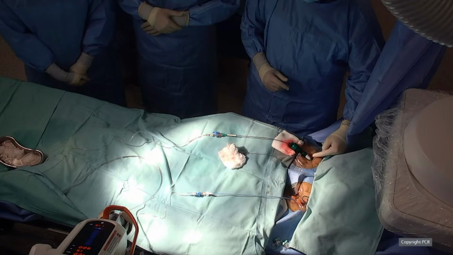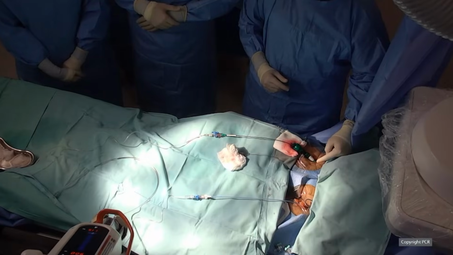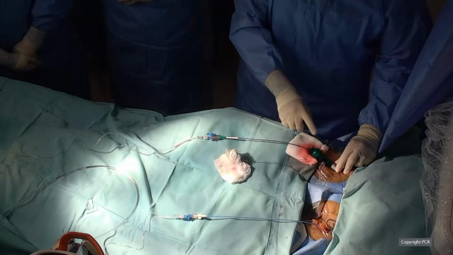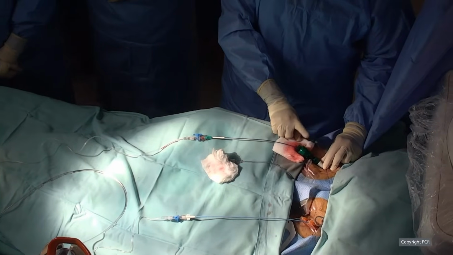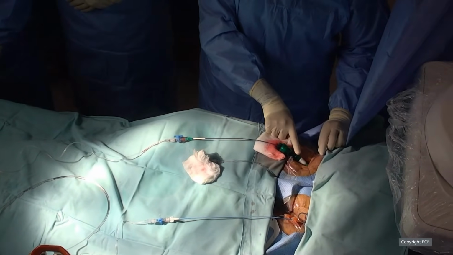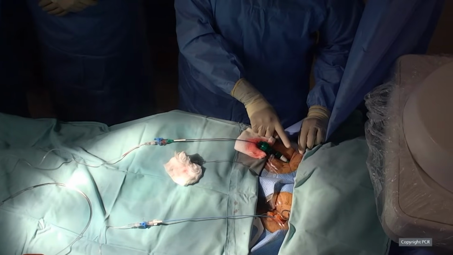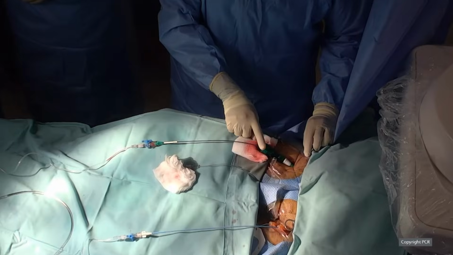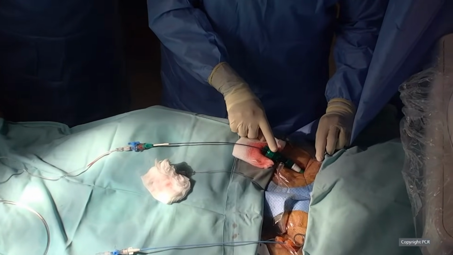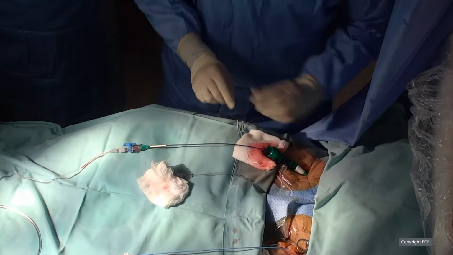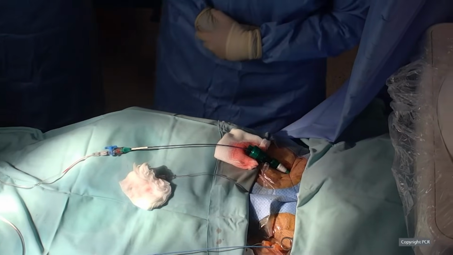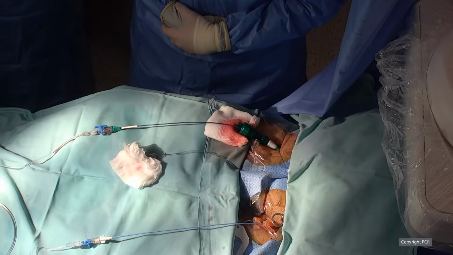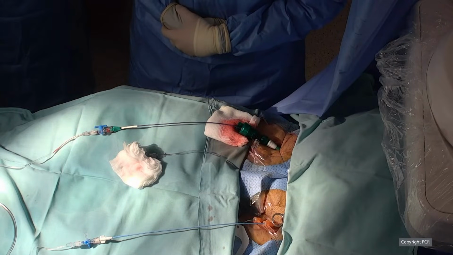After that, a 9 French sheath was placed in, and over an Amplatz extra stiff wire, we've advanced the 14 French Python sheath. This was done after pre-dilating the tract, the common femoral and iliac arteries with a 14 French dilator. After placing the sheath in, the sheath itself was dilated again with an 18 French dilator to ensure that we'll have a seamless delivery of the valve to the aorta and the annulus.